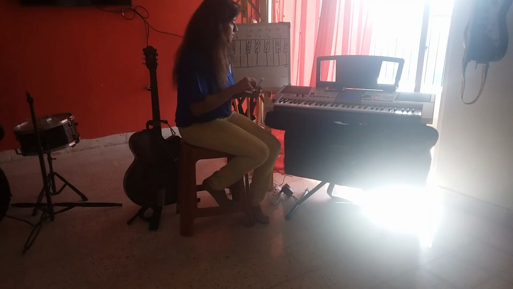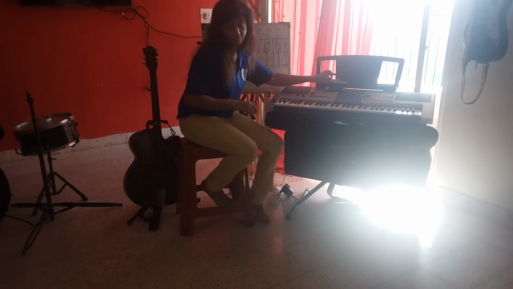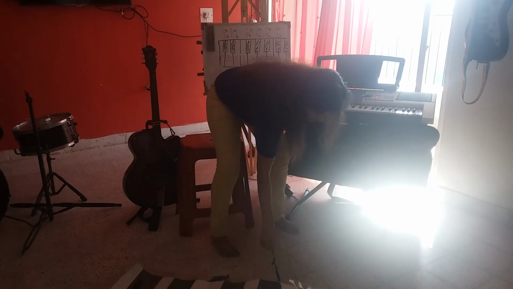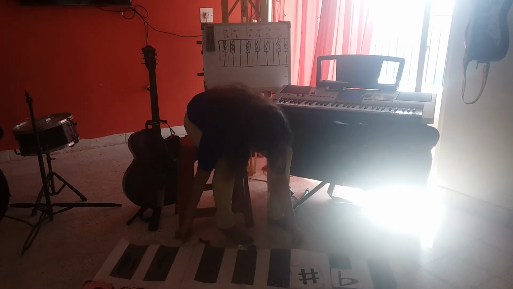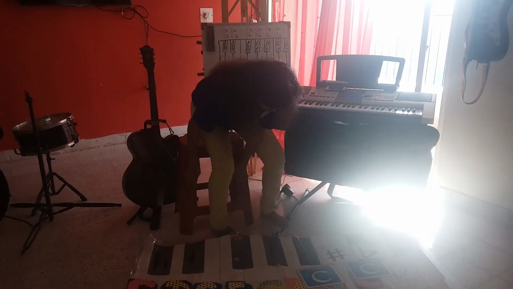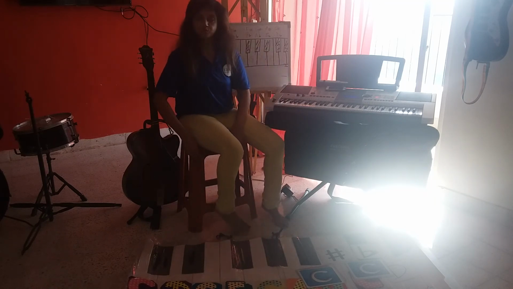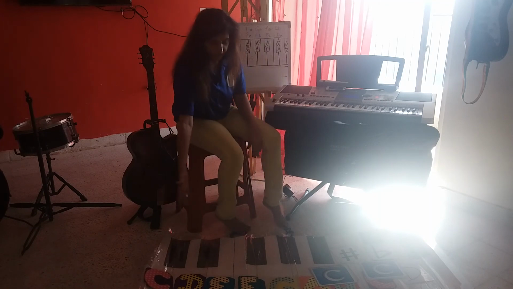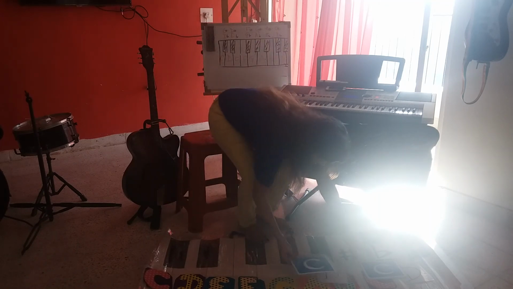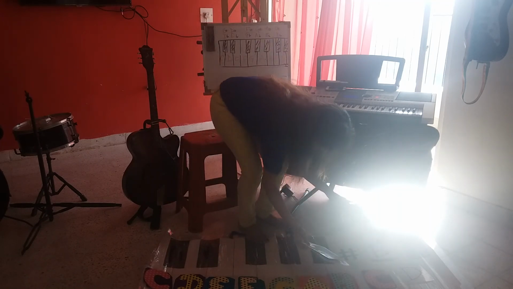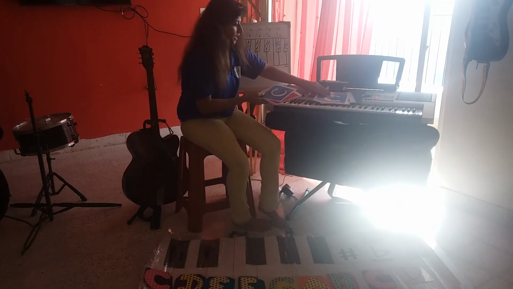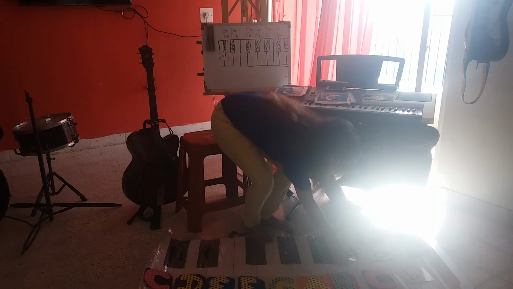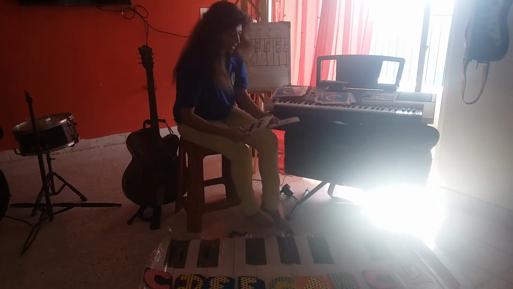I have a manipulative here which I generally use with my younger students. If you look at this chart, I hope it's visible, I have the C, D, E, F named, and I have some cards meant for representing the black keys.